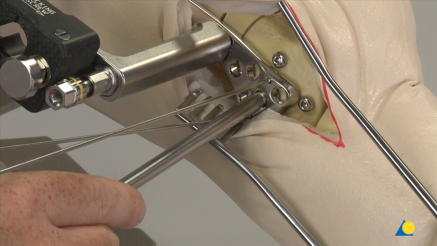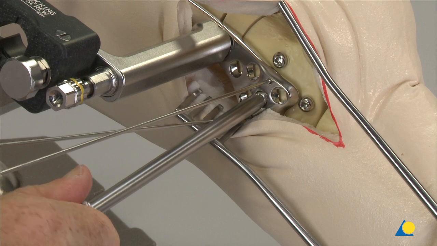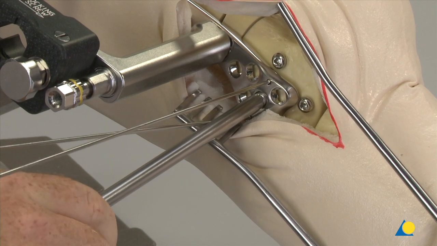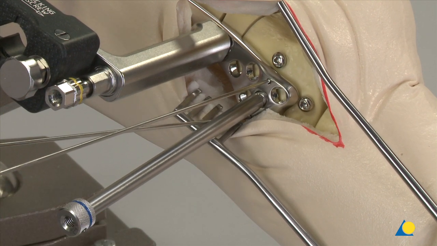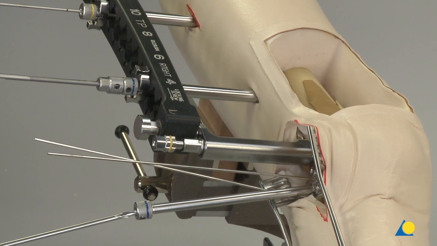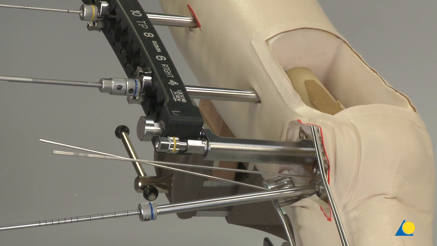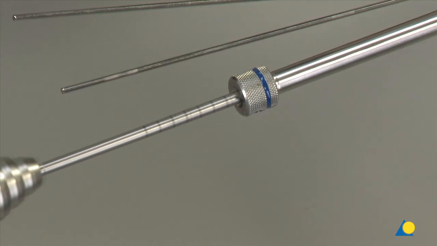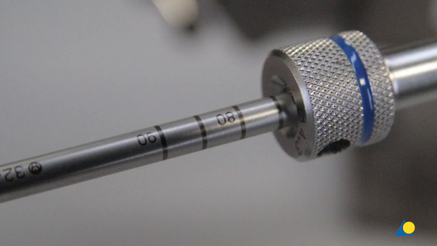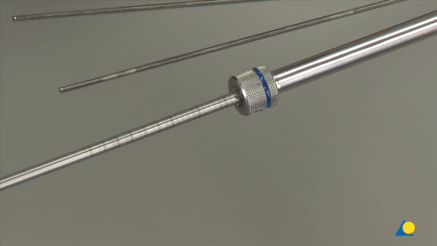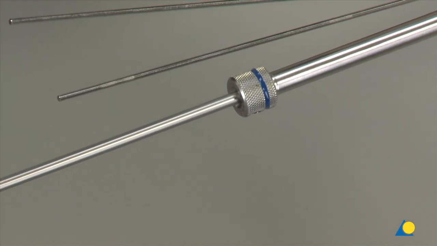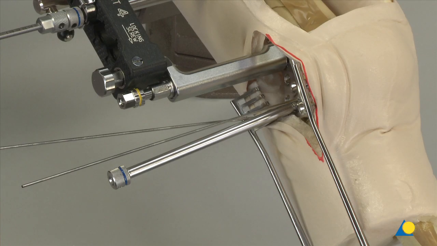Thread the 4.3 mm drill guide into the fixed angle plate hole in the center of the plate head. Insert the drill bit through the drill guide and advance until it reaches the medial wall of the femoral condyle. Read the measurement from the calibrated drill bit. Remove the drill bit and drill guide. The measurement can be checked with the depth gauge.